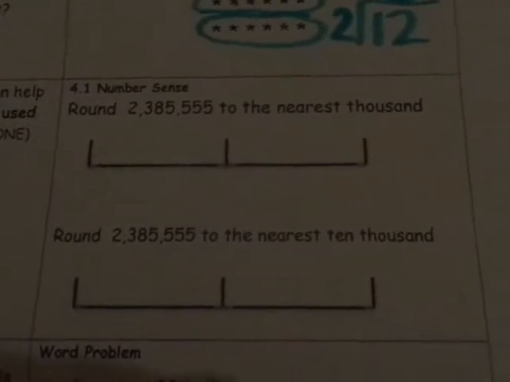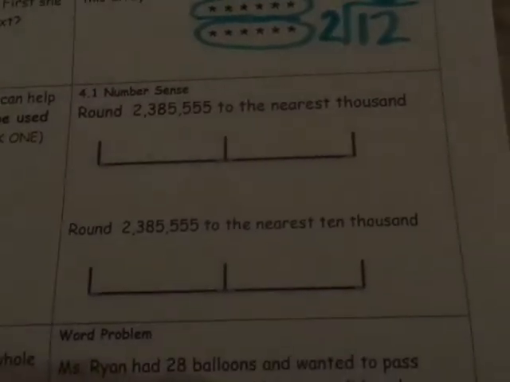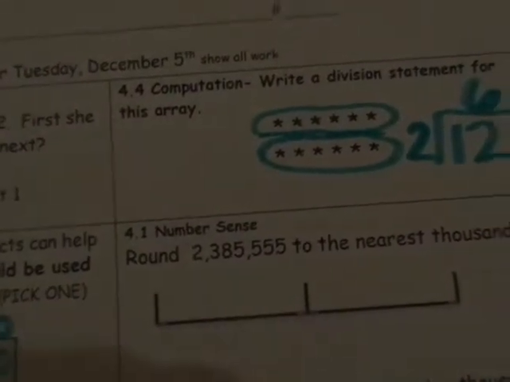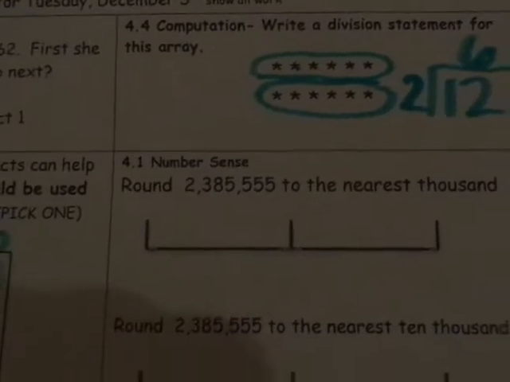Alright, next questions are asking us to round the same number but to different place values. So when we're looking at this, we have to see what place value it is asking us to round to. So the first one, 2,385,555, rounded to the nearest thousands place.